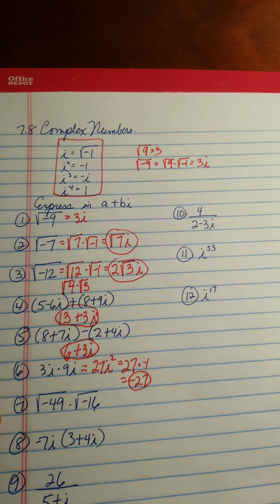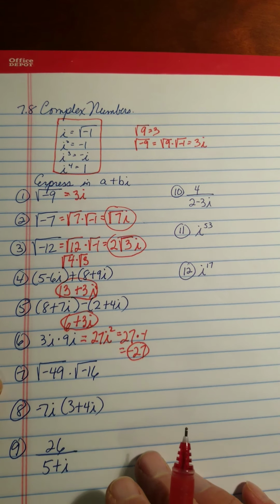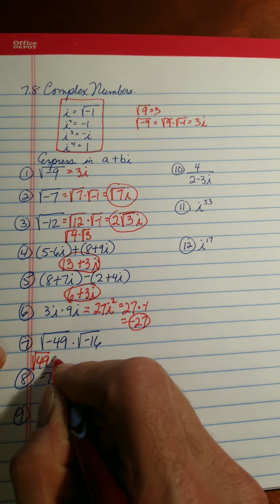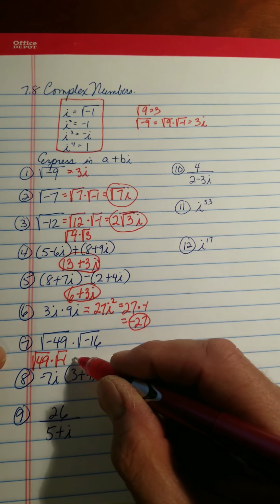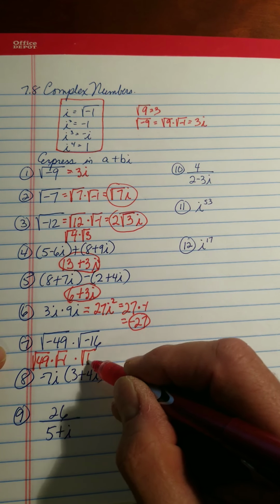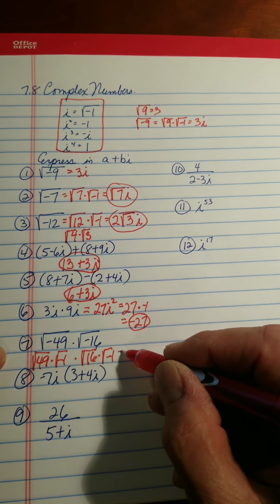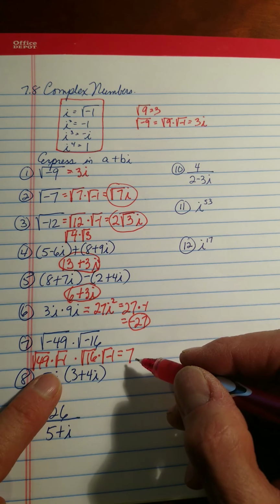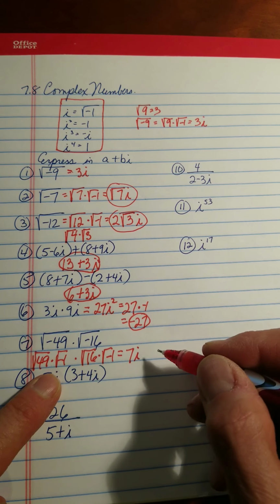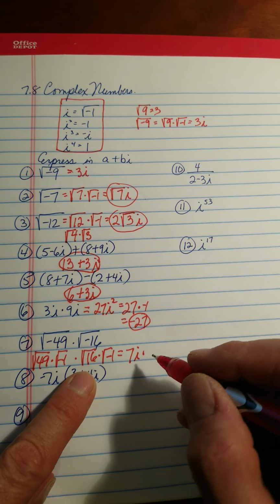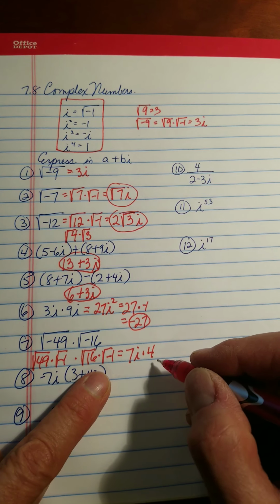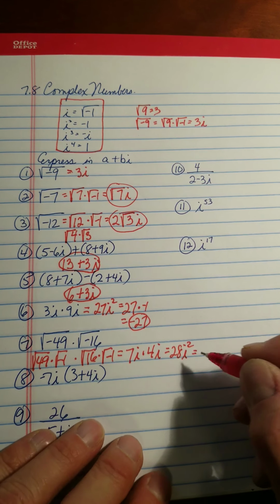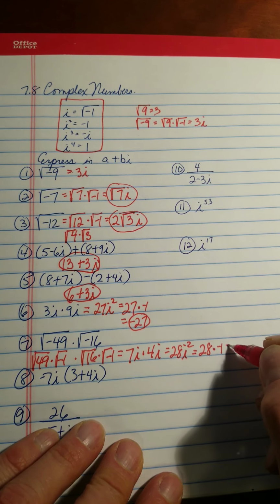Okay, keep moving. The square root of negative 49 is the square root of 49 times the square root of negative 1. And then we have the square root of 16 times the square root of negative 1. So the square root of 49 is 7. And the square root of negative 1 is i, times the square root of 16 is 4. Square root of negative 1 is i. So we have 28i squared. And that is 28 times negative 1, or negative 28.